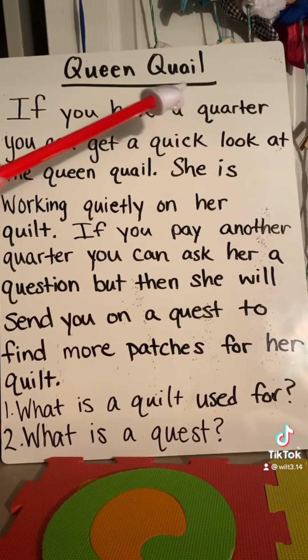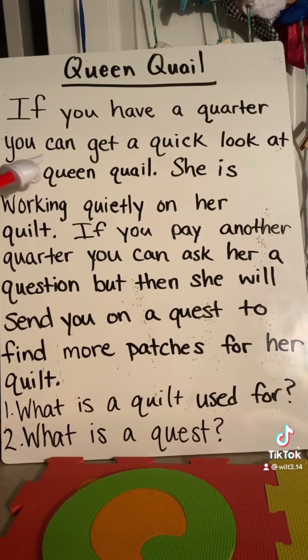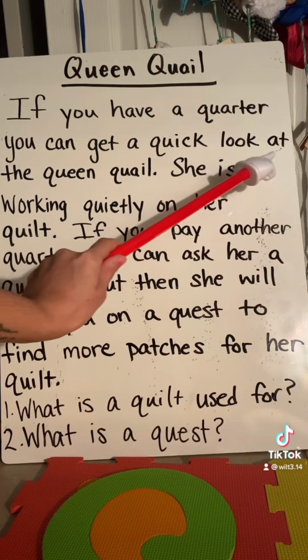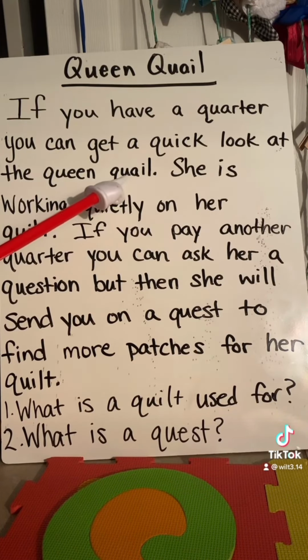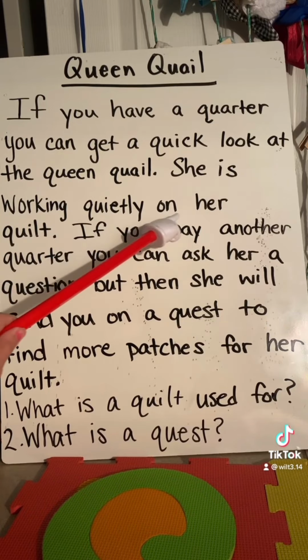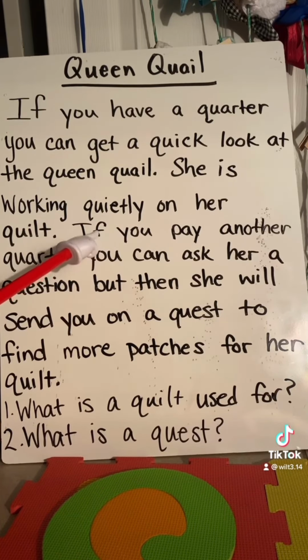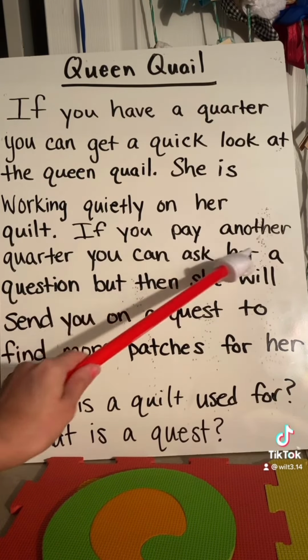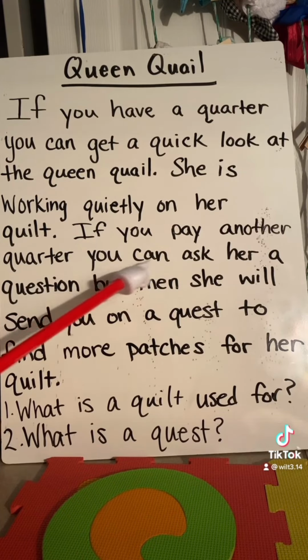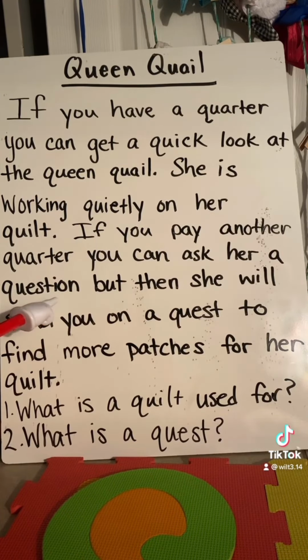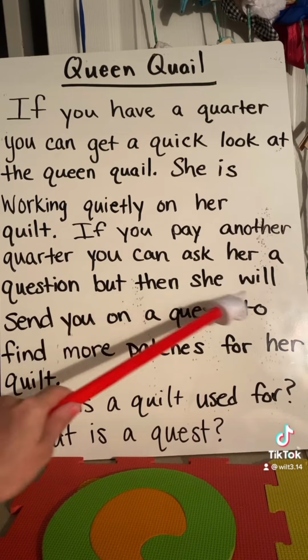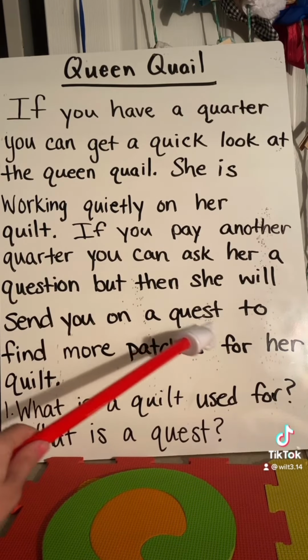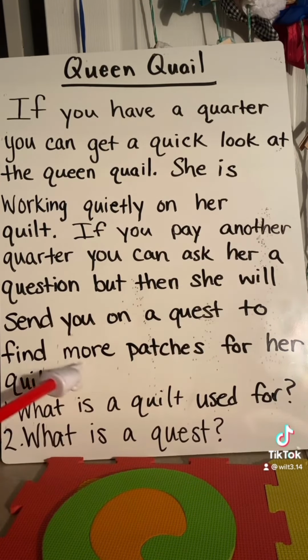Queen quail. If you have a quarter, you can get a quick look at the queen quail. She is working quietly on her quilt. If you pay another quarter, you can ask her a question, but then she will send you on a quest to find more patches for her quilt.